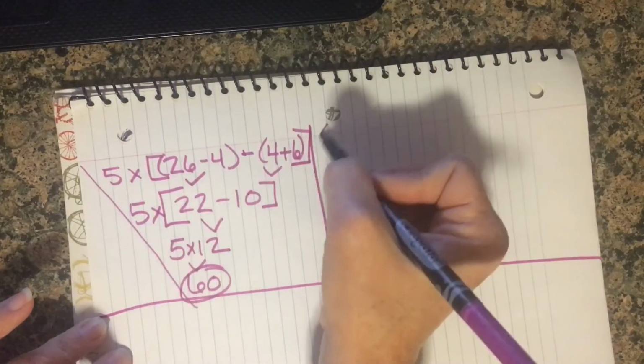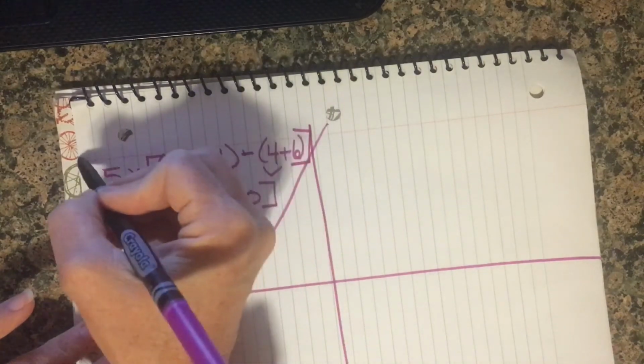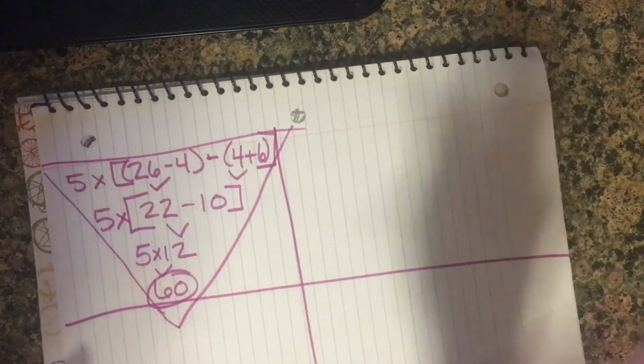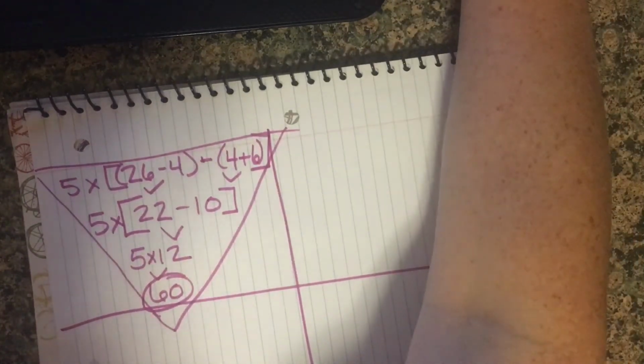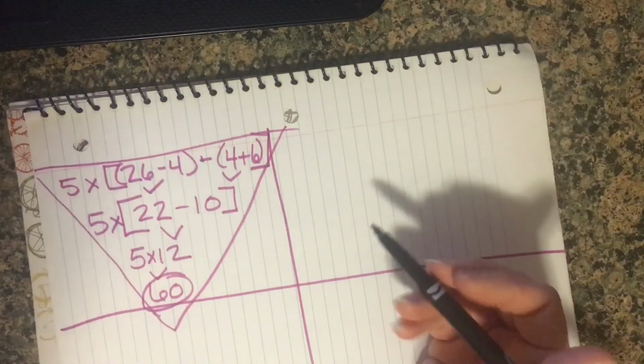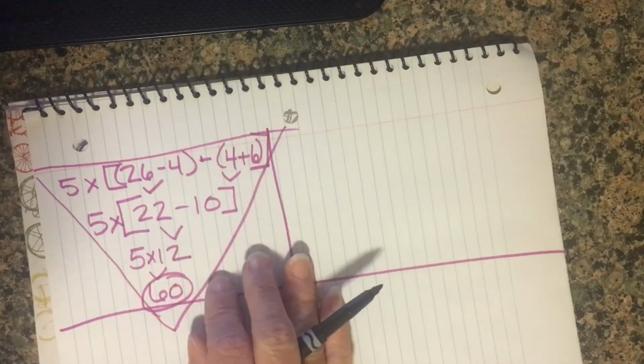And when you get done, you should have a big Dorito triangle. It didn't even fit in here all the way. But just make sure when you're doing it, you're doing it step by step by step, and you're not skipping things along the way because it can lead to big mistakes.